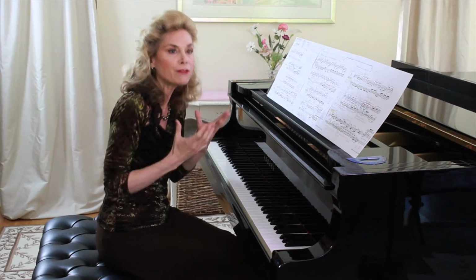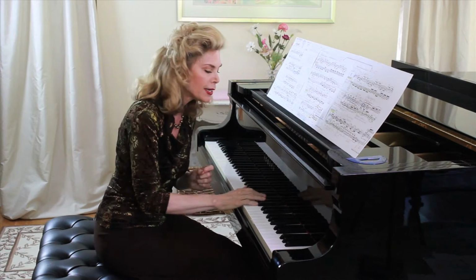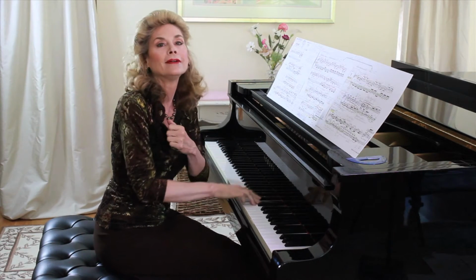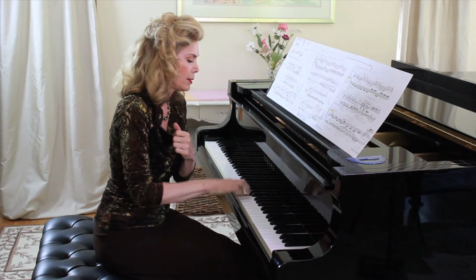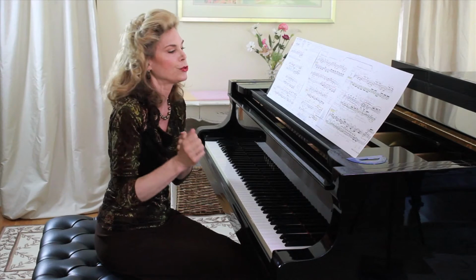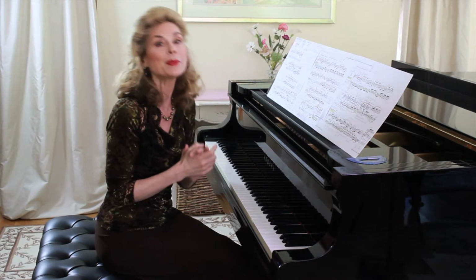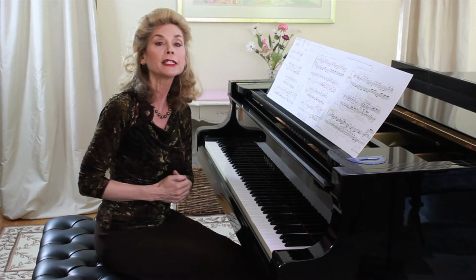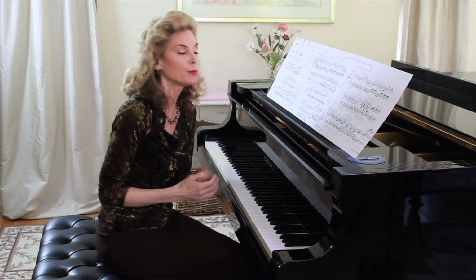Delightful. It's so joyful. That dotted rhythm at the end there coming down the... That gives character to it. And the character of this piece is happy, joyful, and has vitality. That's why I picked it, because it lifted my spirits.